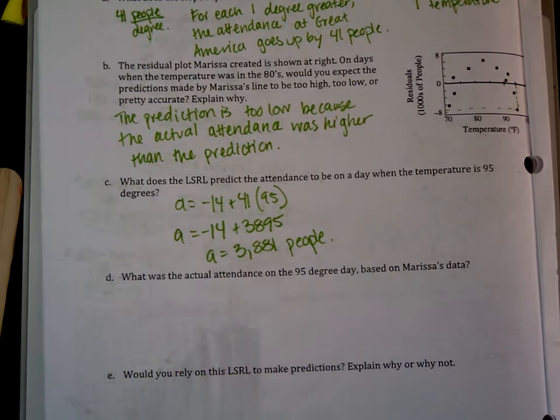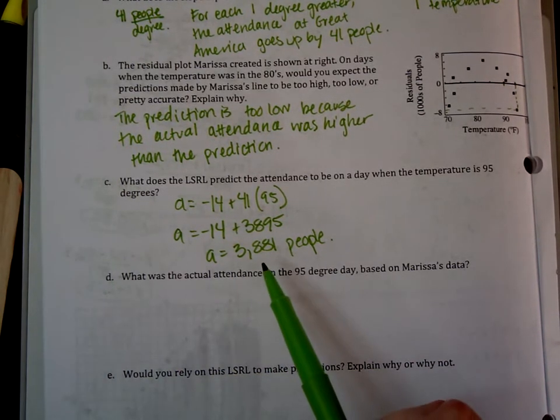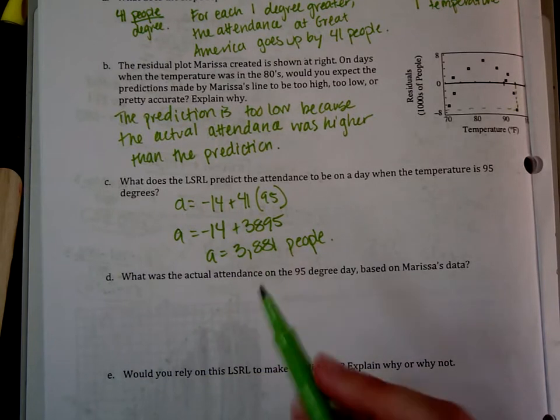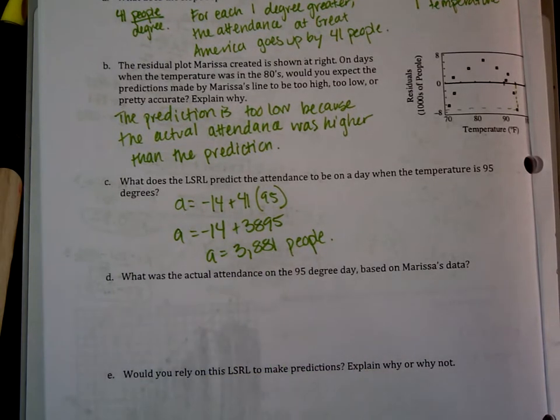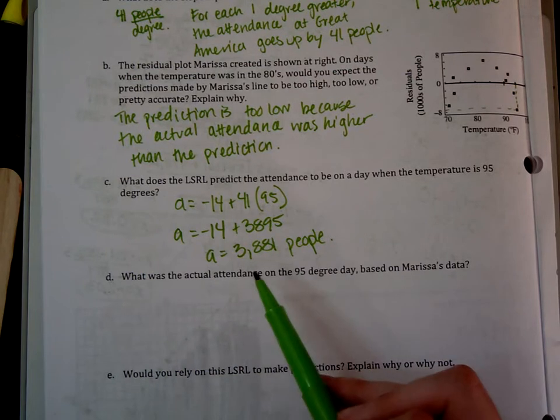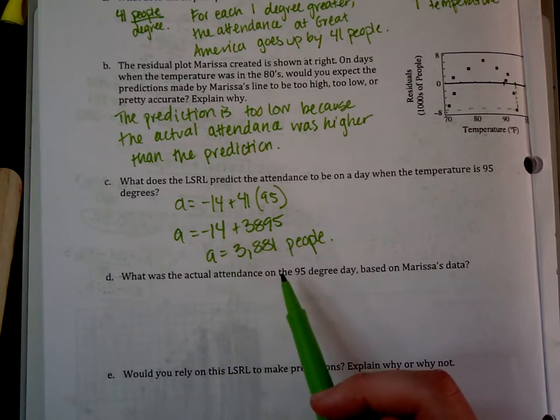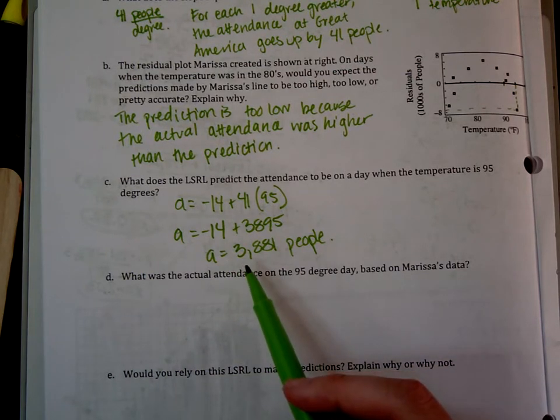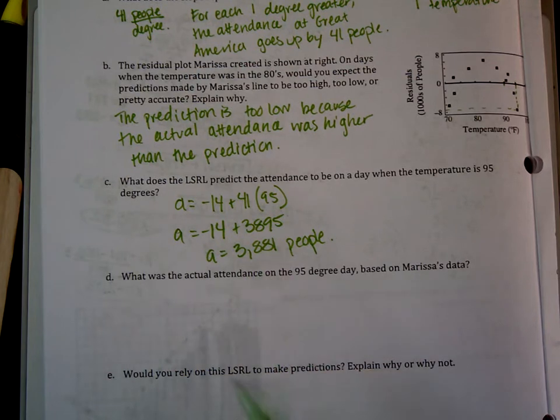So let's double check our math. 95 degrees times 41 is 3,895 minus 14. So maybe then we have to multiply this times 1,000. But that would give us a really huge number.